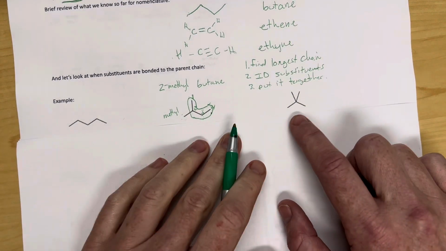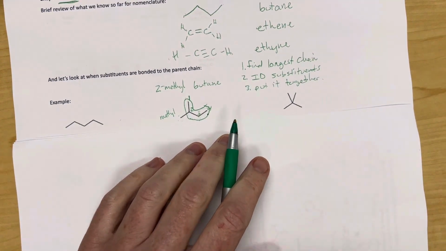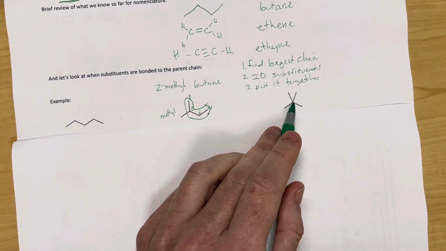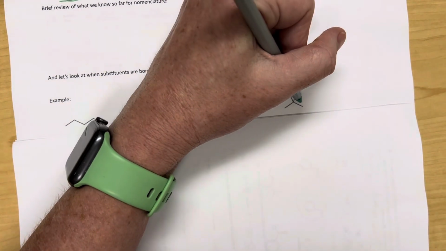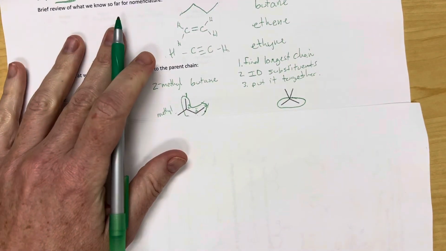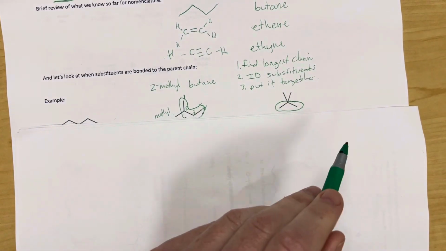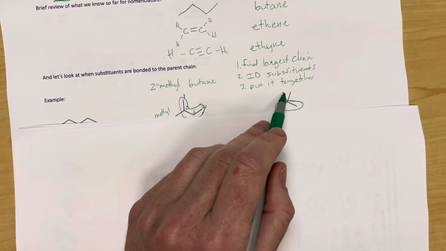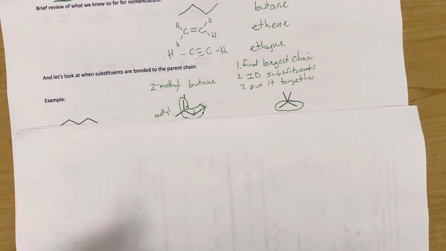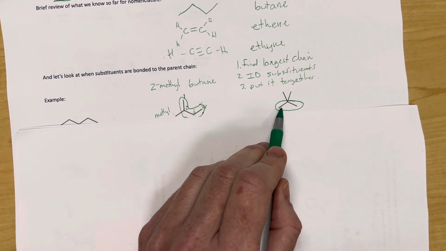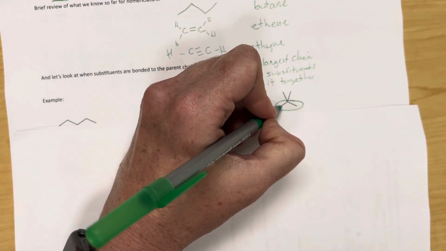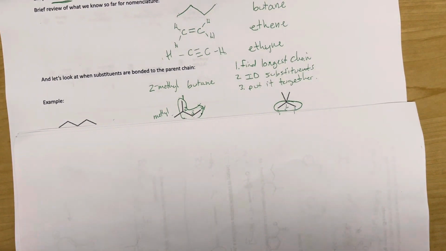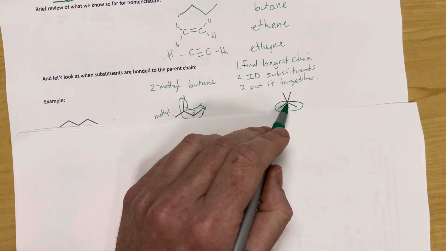All right, when we do this one, first, find the longest chain. 1, 2, 3, 1, 2, 3, 1, 2, 3. You could go crazy here. Let's do what looks like the most normal one in this case. Boom, boom. Now, once we've found the longest chain, we can identify the substituents. I see this one and this one, which looks like 2 methyl groups. And because it doesn't matter which way you label it, whether you start 1, 2, 3 or 1, 2, 3, you'll get the same number no matter what. So if I do 1, 2, 3, it's going to fall on the 2.